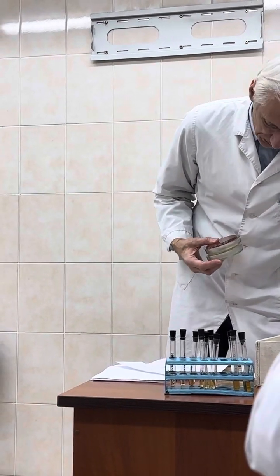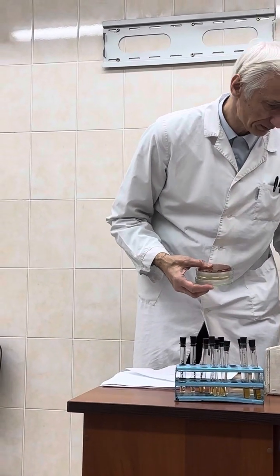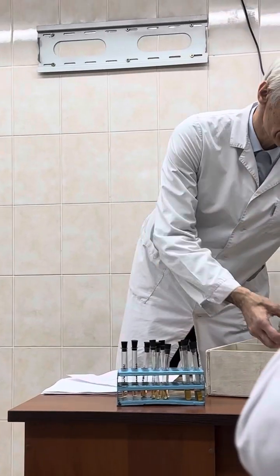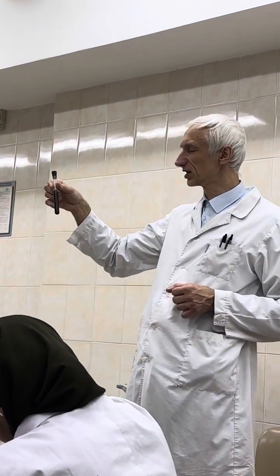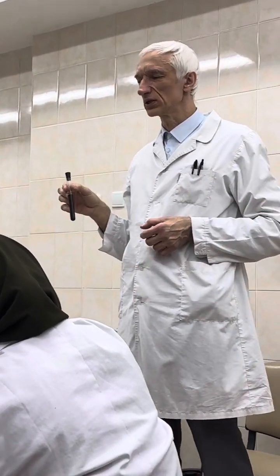Done. Next one, ferric sulfide agar. Look at this medium. The initial color of it, by the way, is yellow, like the standard color of agar. After transformation, it may, not in all cases of course, become black. So what does it contain?